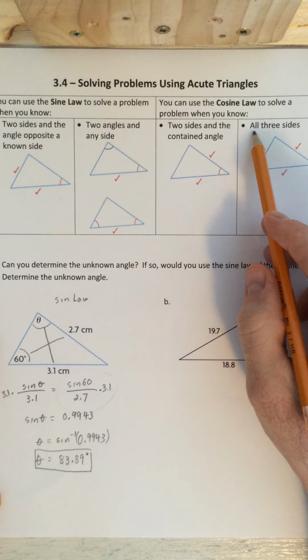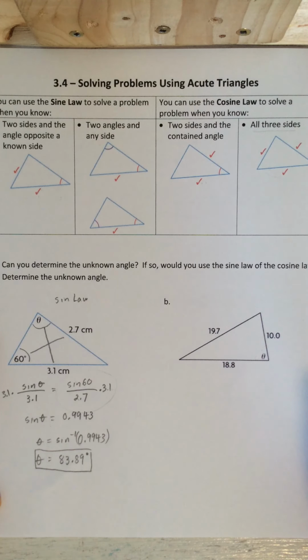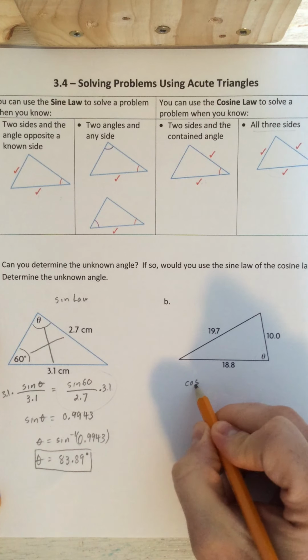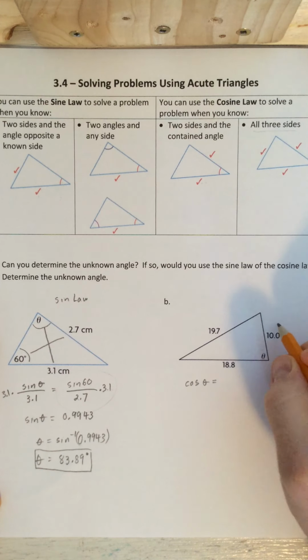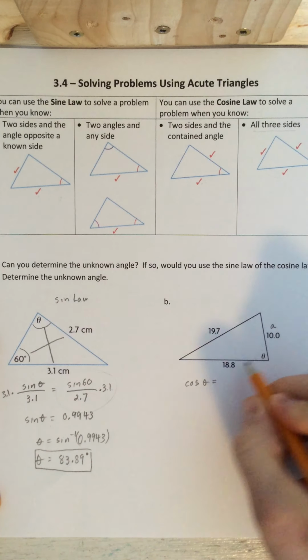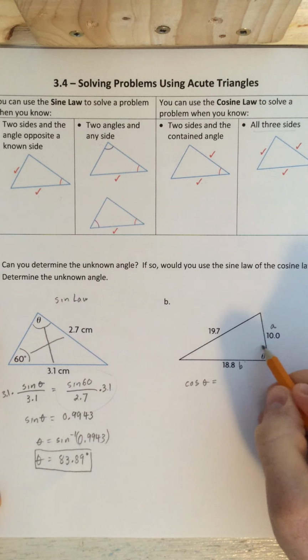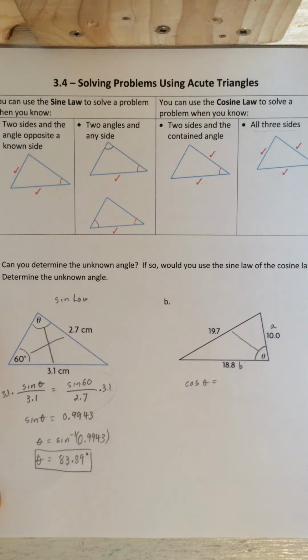This option, knowing all three sides, we can solve for any angle in the triangle using the cosine law. So if we use the formula for cosine law that's rearranged for finding angles, the cosine of this angle is our A side squared plus our B side squared. And if you remember, the C side has to be across from the angle we're looking for.